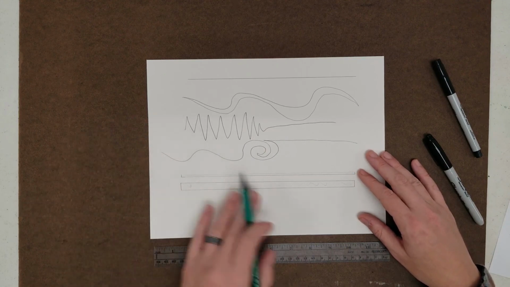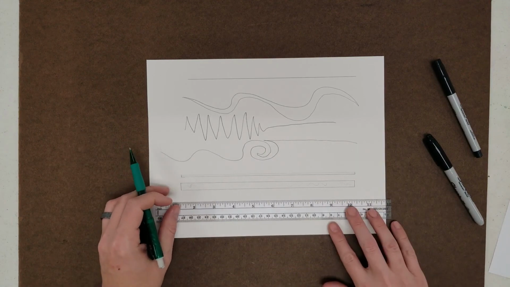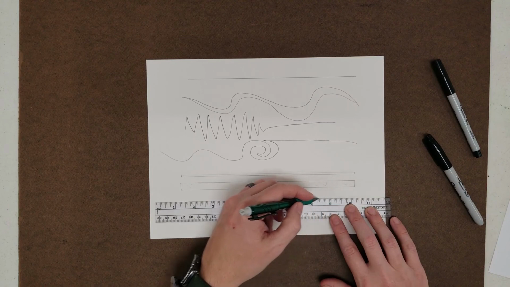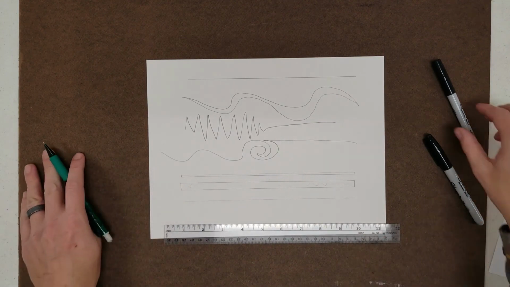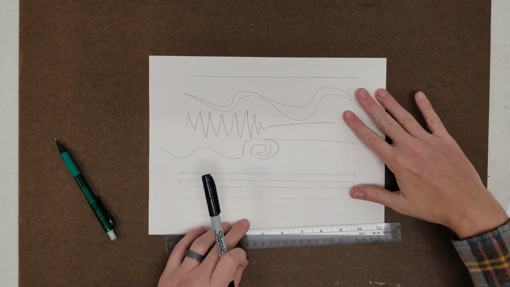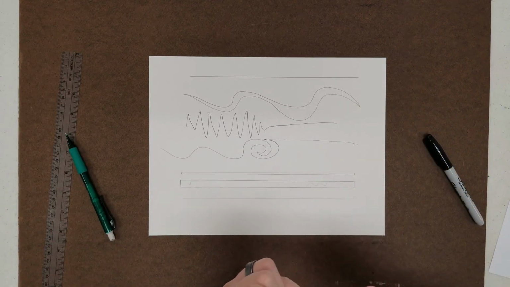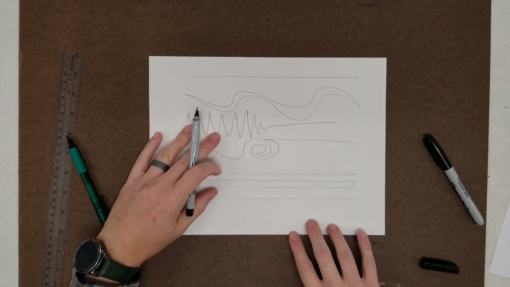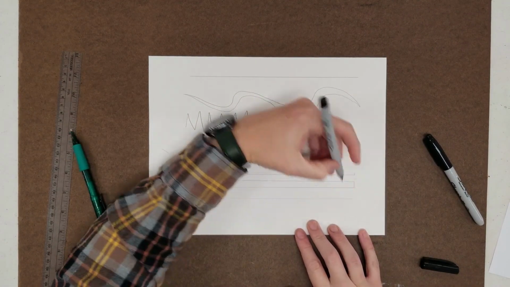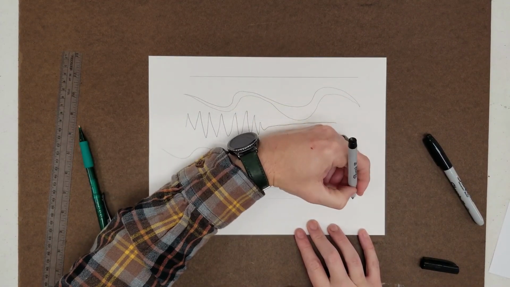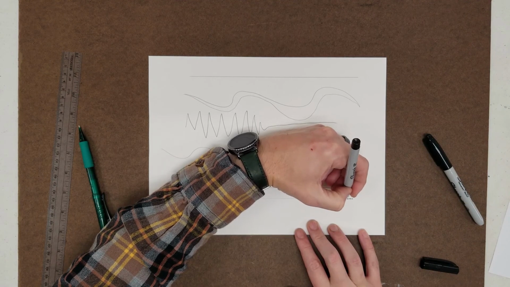Another thing that you can consider when drawing a line is, if you start out with just a simple pencil line like this, when you switch to using your Sharpie marker, you can change up that line by adding in a different type of line. So for example, instead of a solid continuous line, I can make a broken line, like a dotted line.